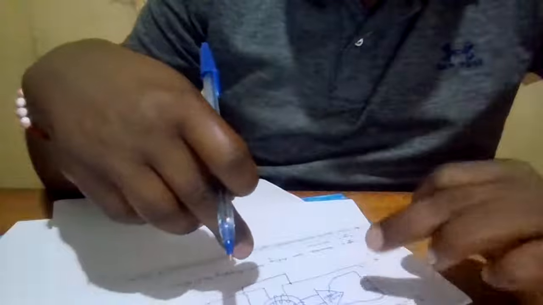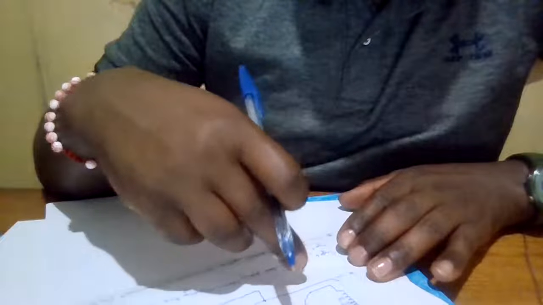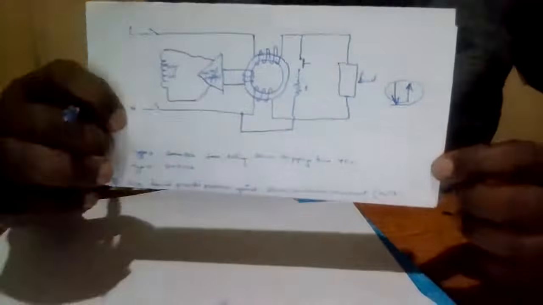This coil will produce the current which will trip the circuit and break it, ending such current imbalance.